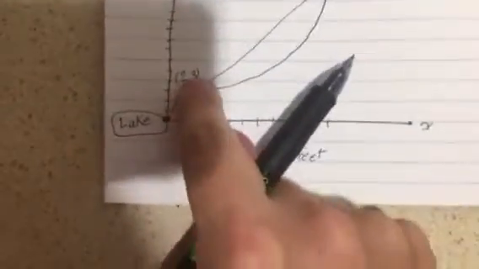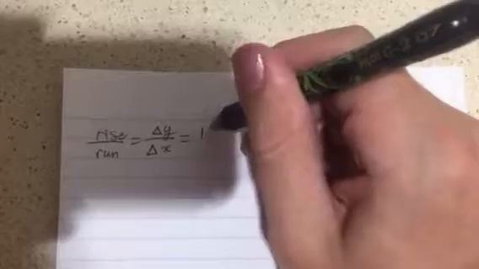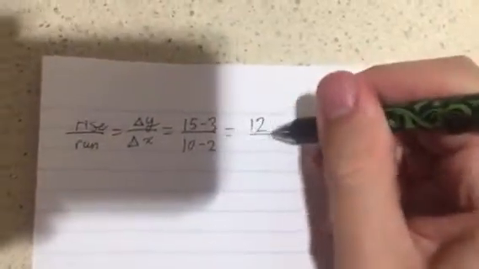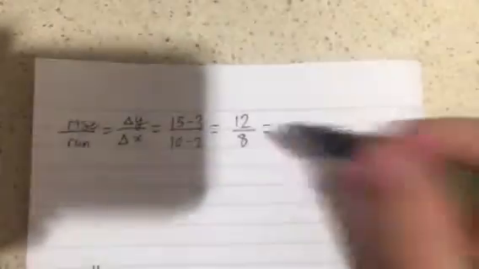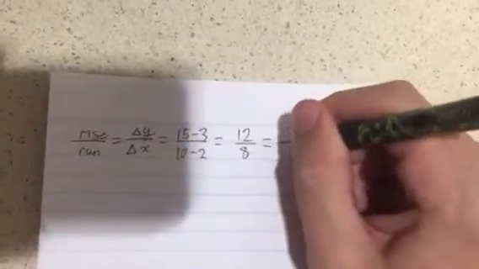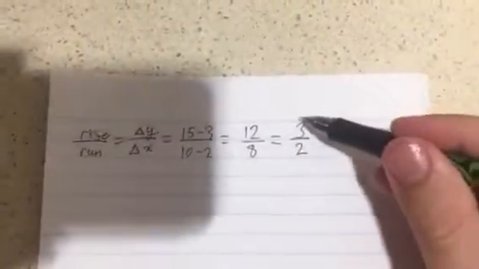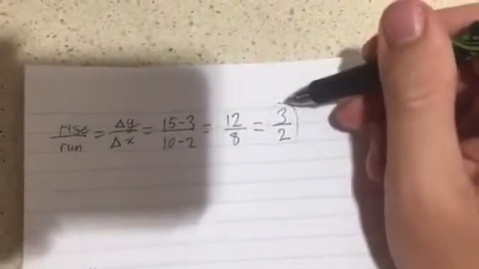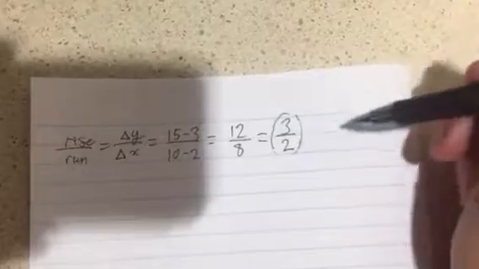So in our y values, we're changing from 3 to 15. So we can take the difference between those points to find how much it changed. Same for x's, from 2 to 10. So we can find how much those values changed. All right, 15 minus 3 is 12, 10 minus 2 is 8. Awesome. We notice that reduces. We can take out a 4, so if we divide the top by 4, we get 3. Divide the bottom by 4, we get 2. And this is our change. Our rise over run, up 3 over 2.